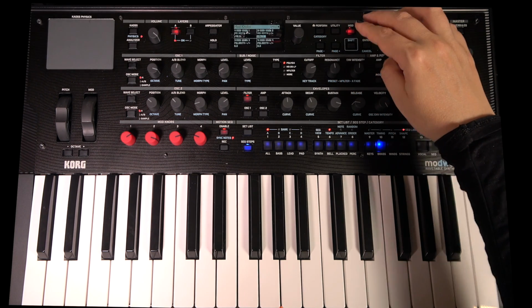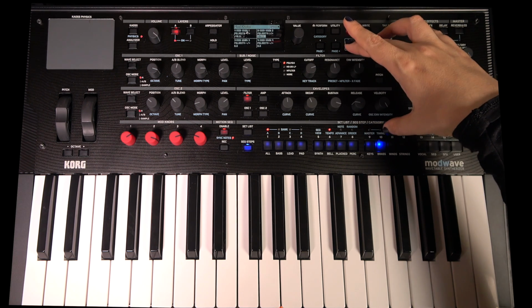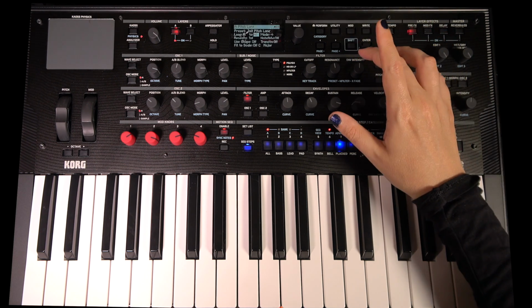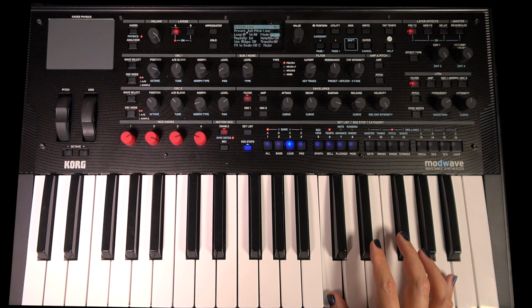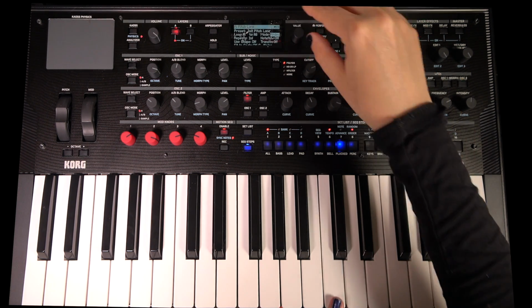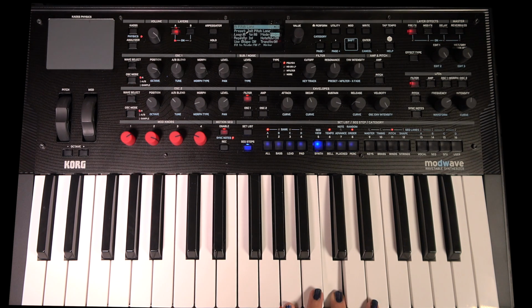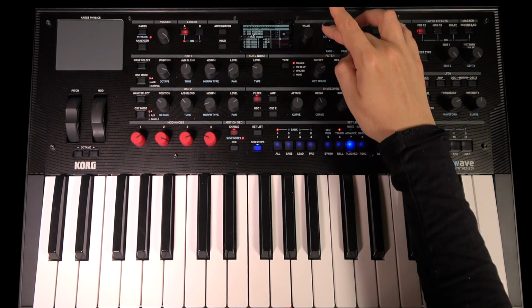Now let's go back to the pitch lane and look at the different modes. By default, we are advancing forward through the steps. We can also go backwards or back and forth. There's also a random step mode. As you can see, there is quite a lot of freedom with the sequencer.